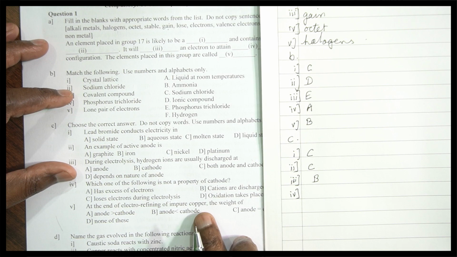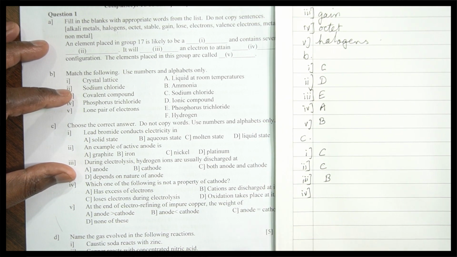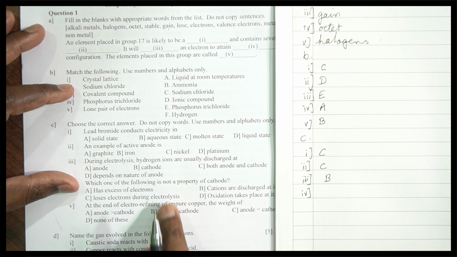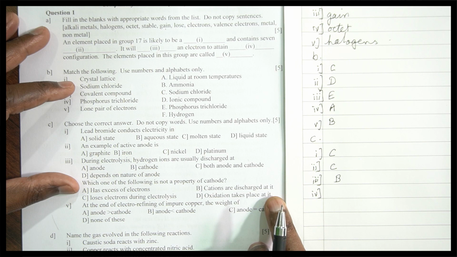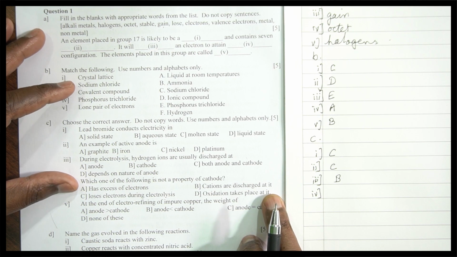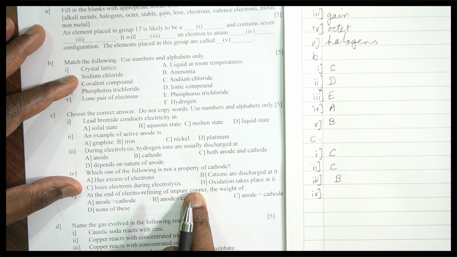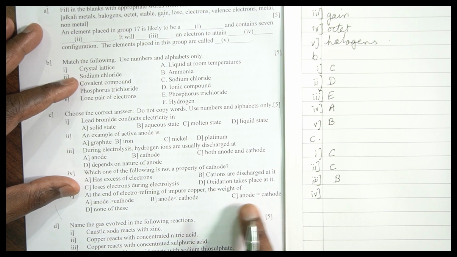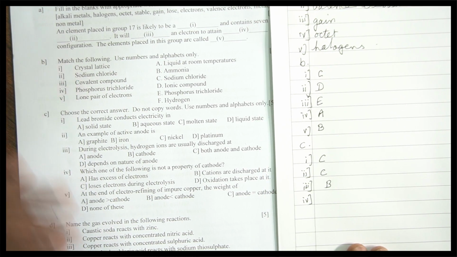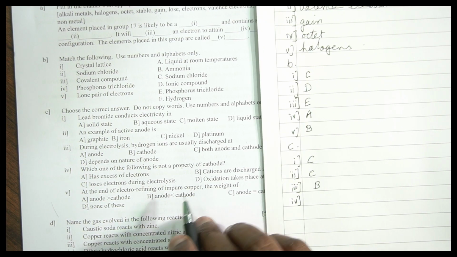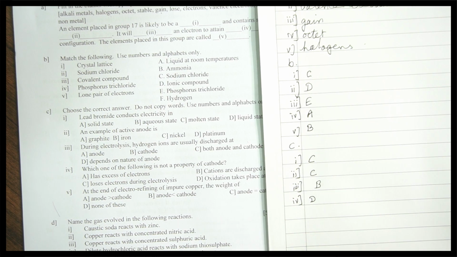Number 4, which one of the following is not a property of a cathode? We know cathode has excess of electrons. Yes, that is why it is negative. It is correct. And cations are discharged at it. That is also correct. The C part says it loses electrons during electrolysis, oxidation takes place at it. This is wrong, because at cathode reduction takes place. So the answer is D. I think you got it.